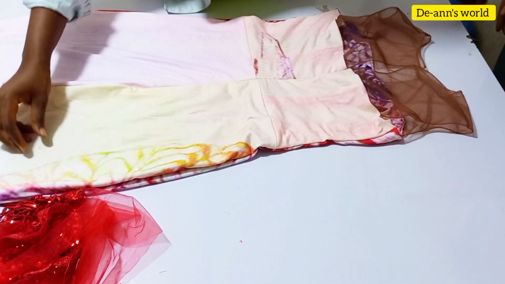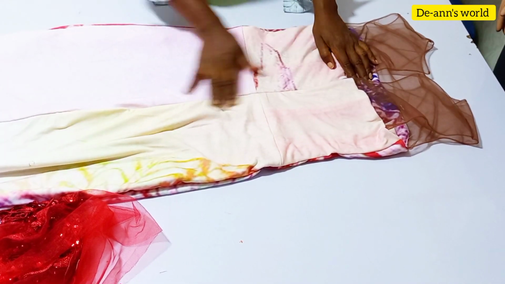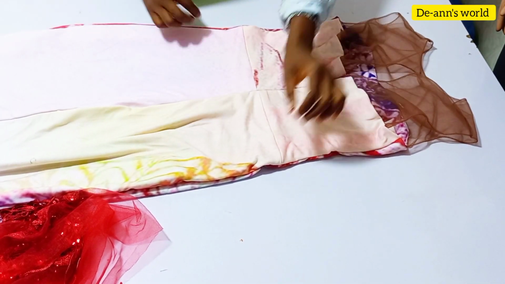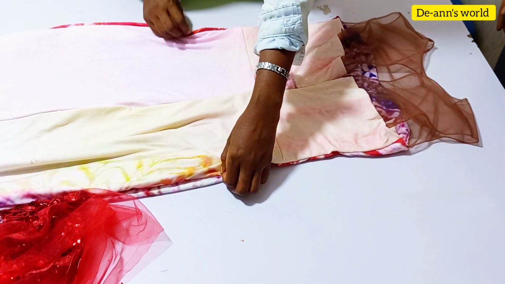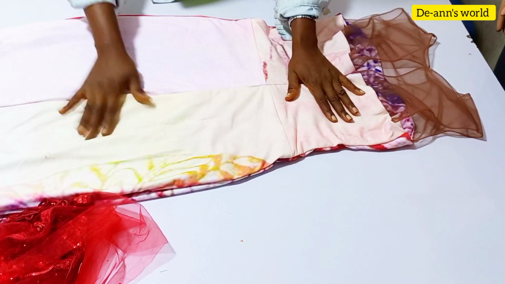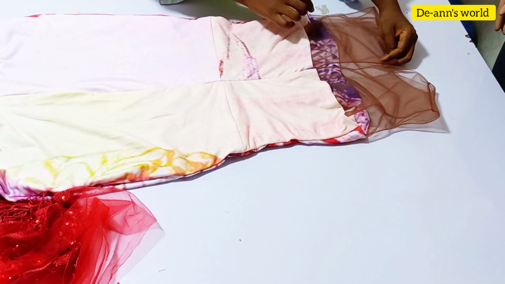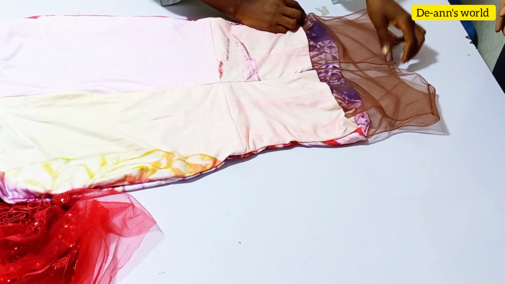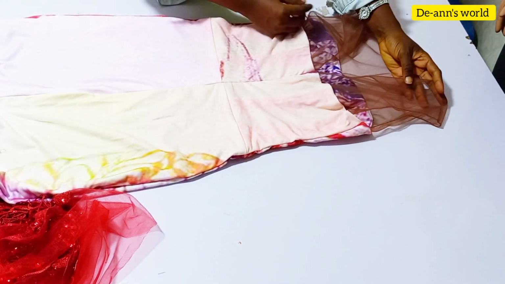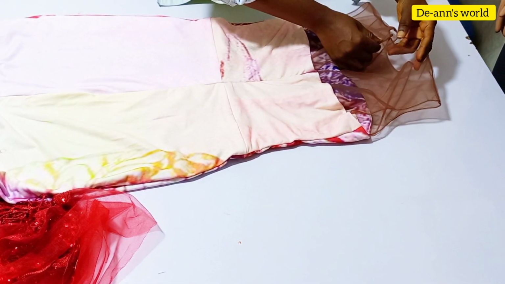So zipper has been fixed neatly. I went with an invisible zip. Okay, so you can see the back is not folding in any way. Okay, so that is a little trick on how to deal with your stretch. Okay, so once that is done, we are almost done with the dress.